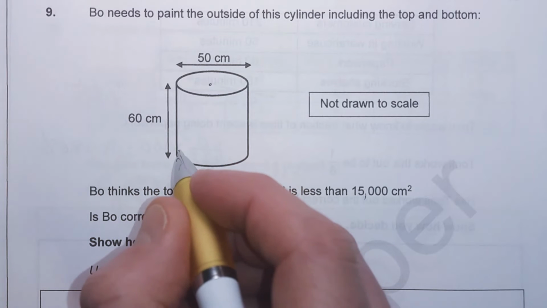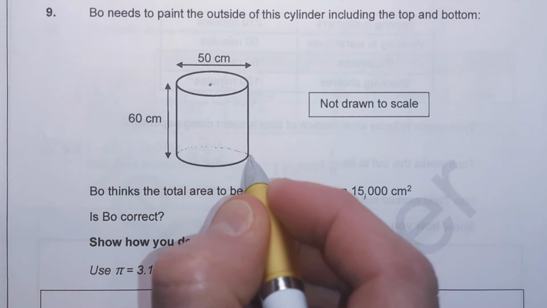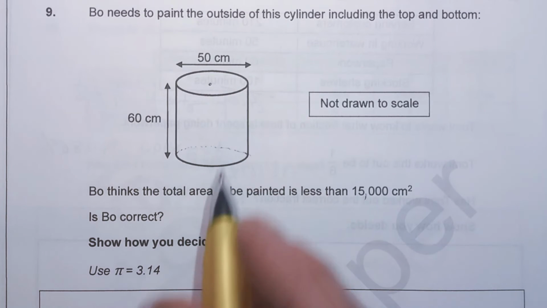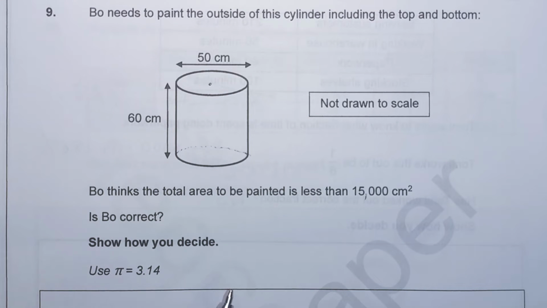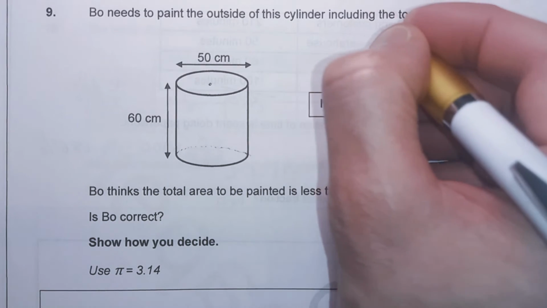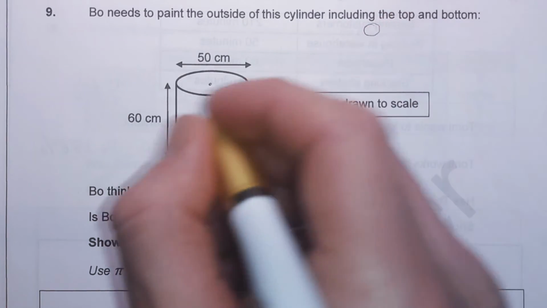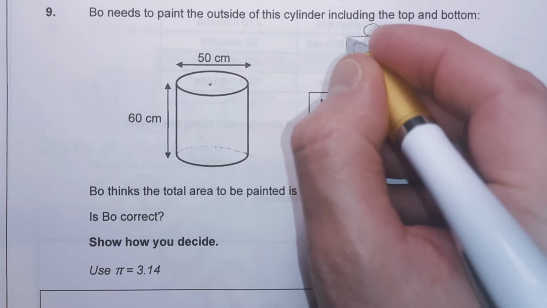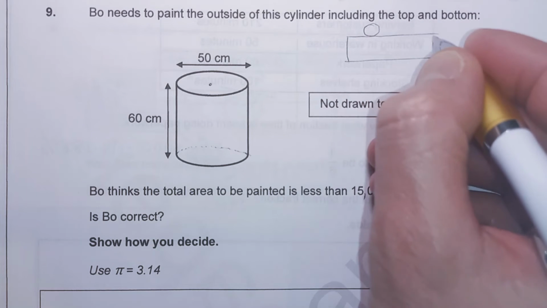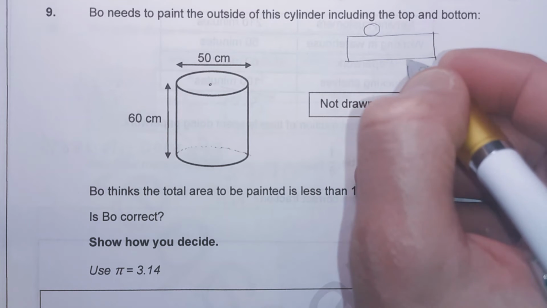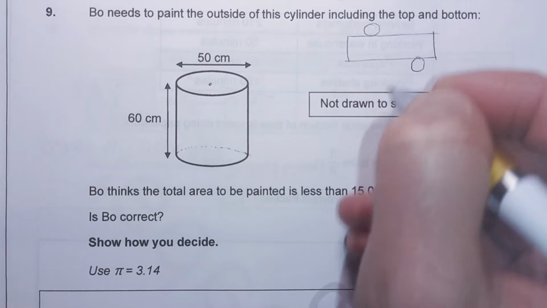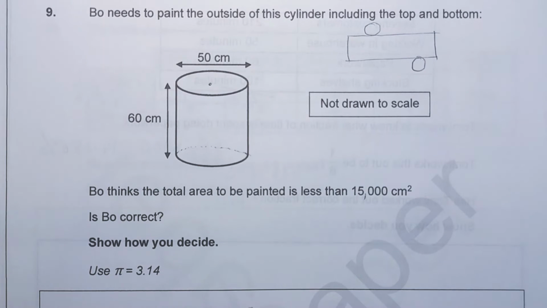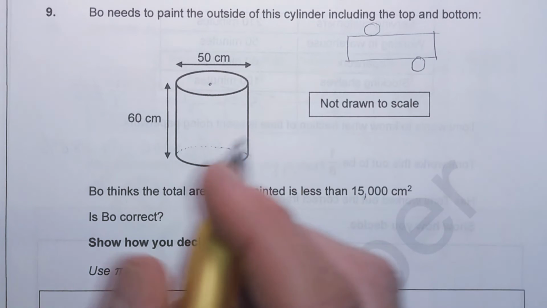Right, well, I'm just going to do a dotted line so we can see, well, we've got the top, the bottom, and then we've got this sort of wraparound bit in the middle, the rectangle. In fact, let's do a little sketch for that. So if we folded this out, because it's the surface area we're after, we'd have a circle, we'd have a rectangle that wraps around, and then we'd have another circle. Well, it doesn't matter where we put the circle down here. So we need to work out the area of each of these shapes. Okay, so let's start off with the area of the circle.